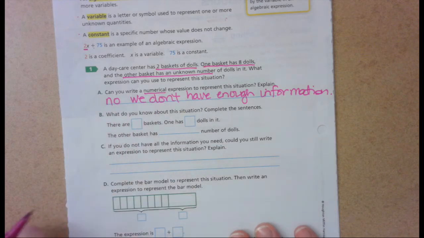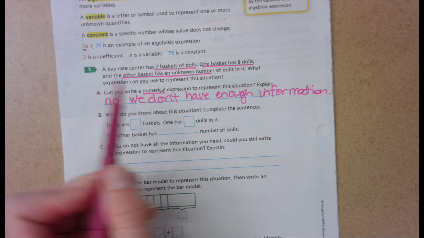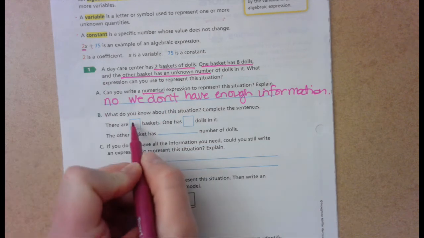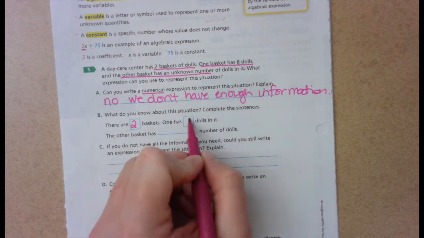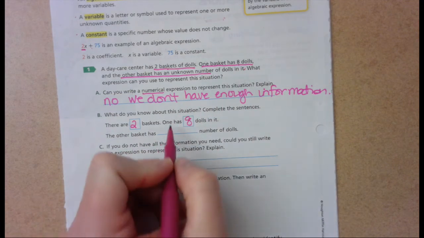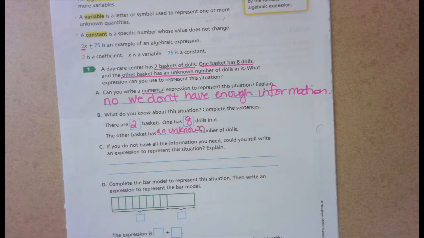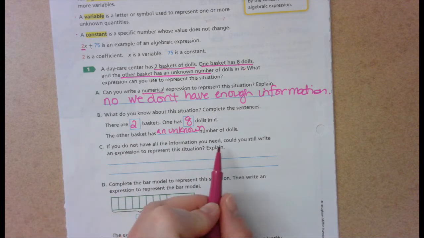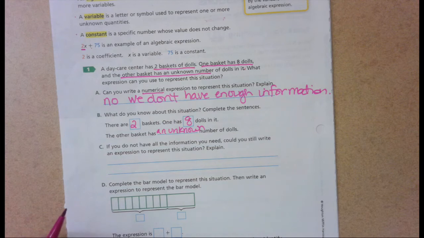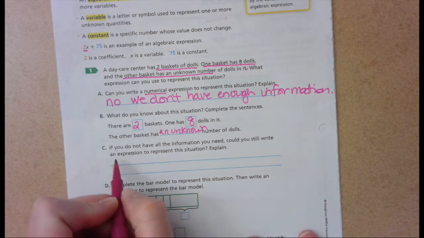And next we're being asked, what do you know about this situation? Complete the sentence. Well, we know that there are 2 baskets, and we know that one of the baskets has 8 dolls in it. The other basket has an unknown number of dolls. So, if you do not have all the information you need, could you still write an expression to represent this situation? Explain. So, the answer to this would be yes.